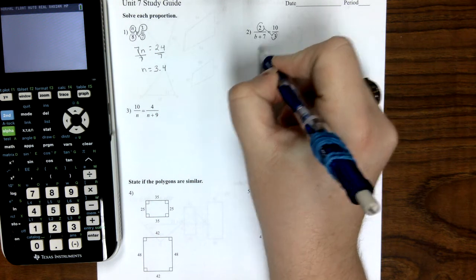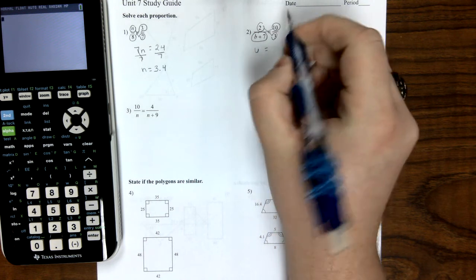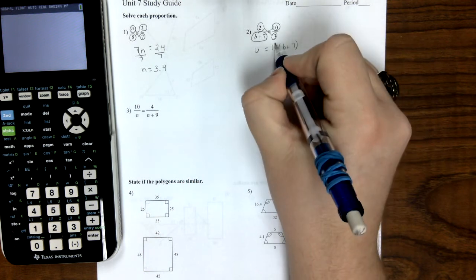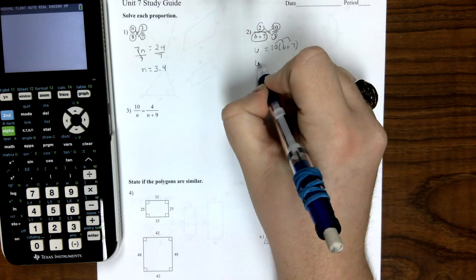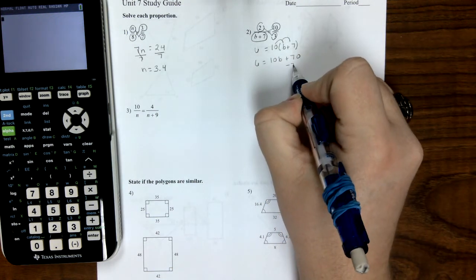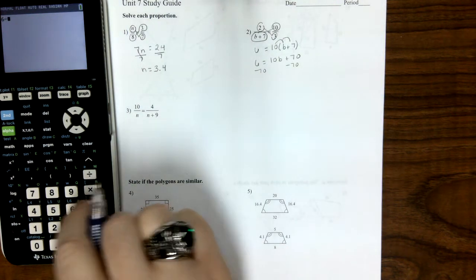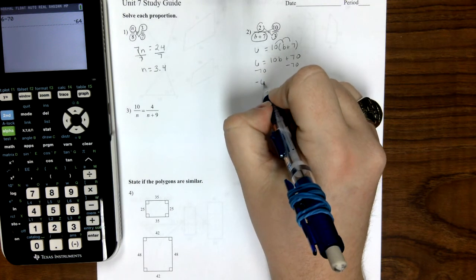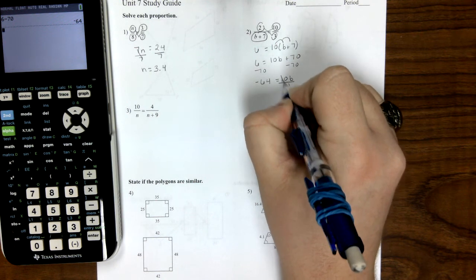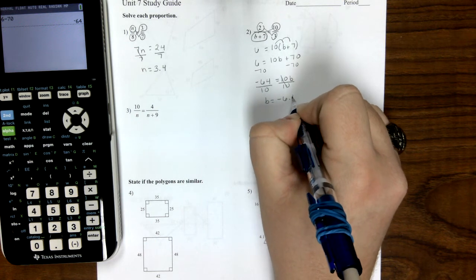So 2 times 3 is 6 equals b plus 7 all times 10. So we write this as a distribution problem. Now we'll distribute. So 6 equals 10b plus 70. Subtract 70. 6 minus 70, negative 64 equals 10b, divided by 10. So b should be negative 6.4.